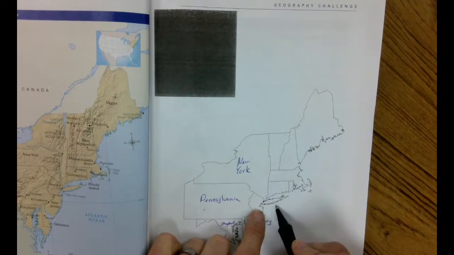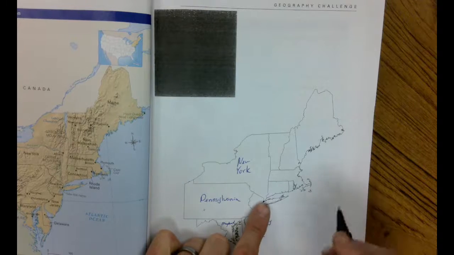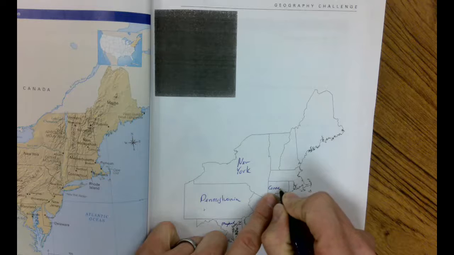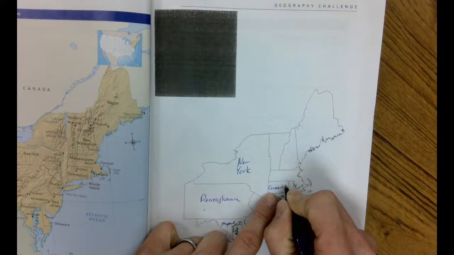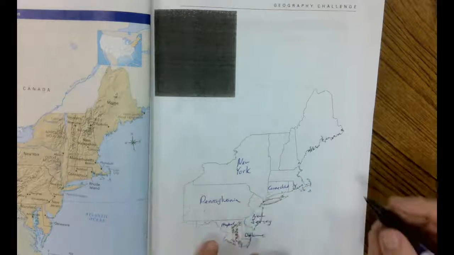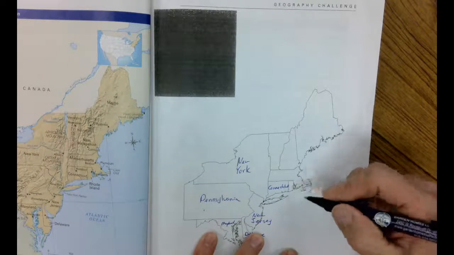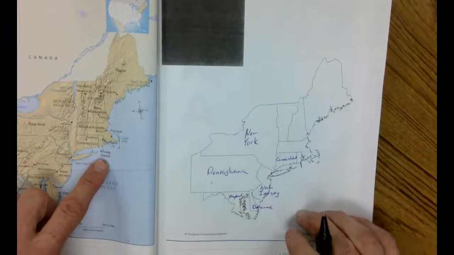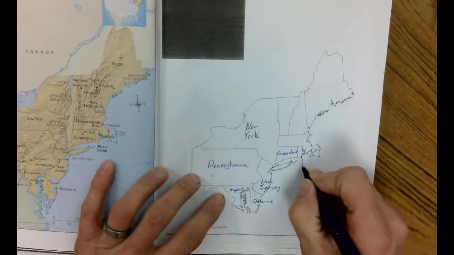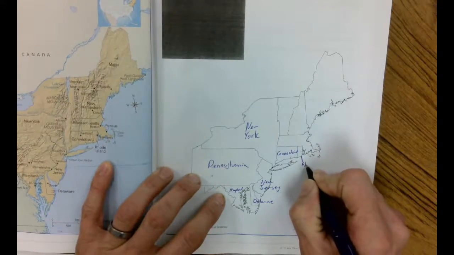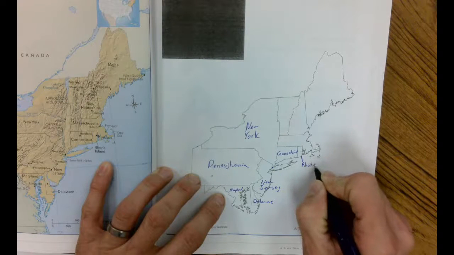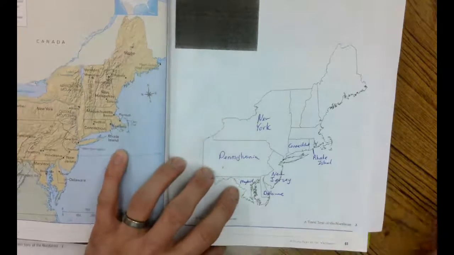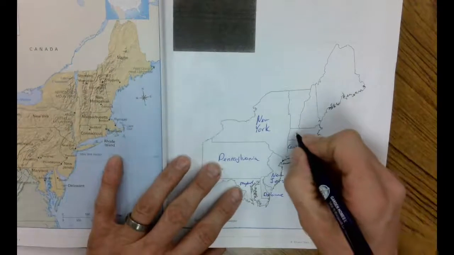Above the New York island here is called Connecticut. And I'm going to try to fit that one in there so it doesn't mess up with Rhode Island. This little small state here is Rhode Island. You notice how the book puts a little arrow there for Rhode Island. So I'm going to do the same thing and put it out in the ocean. Here we have Rhode Island. Above Rhode Island we have Massachusetts.